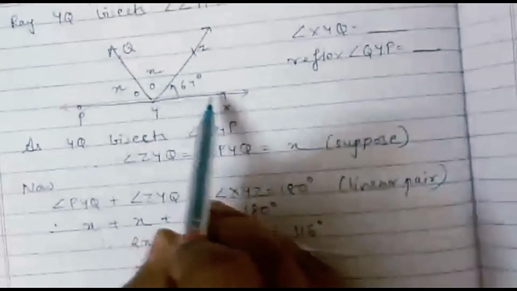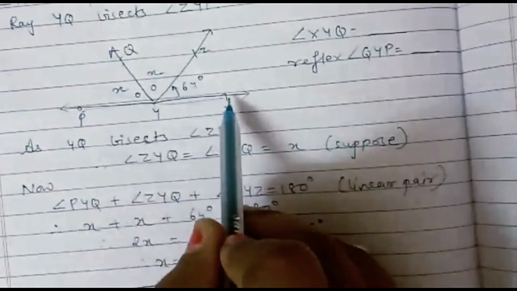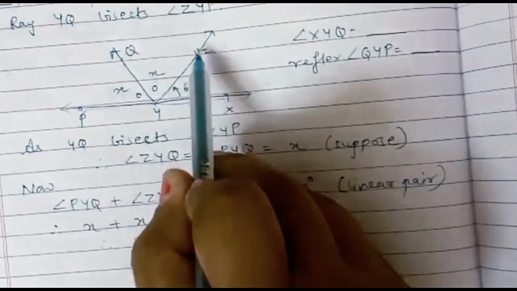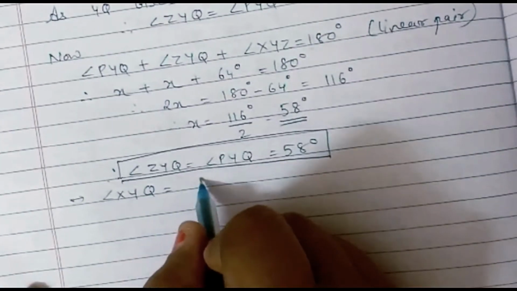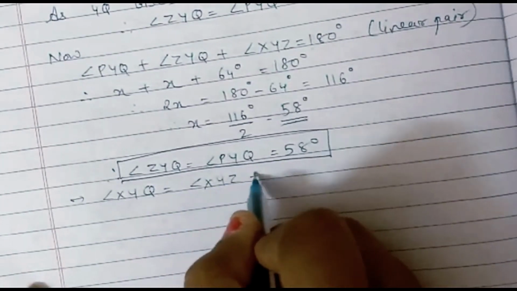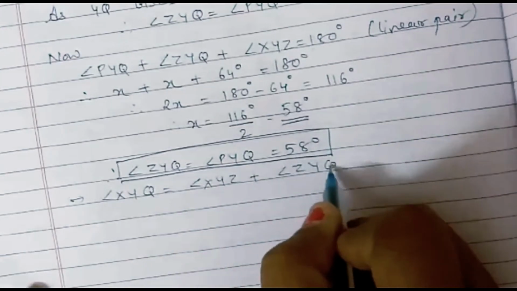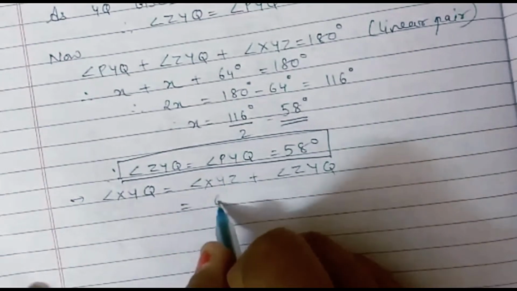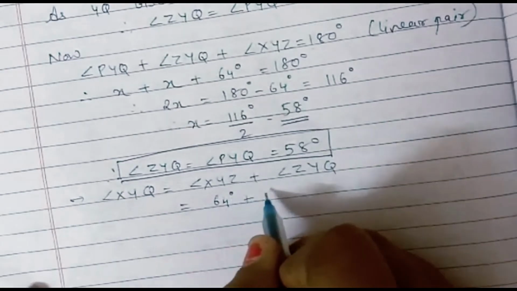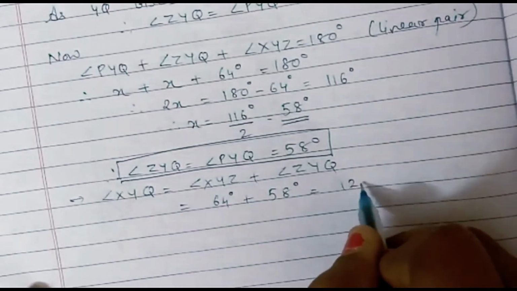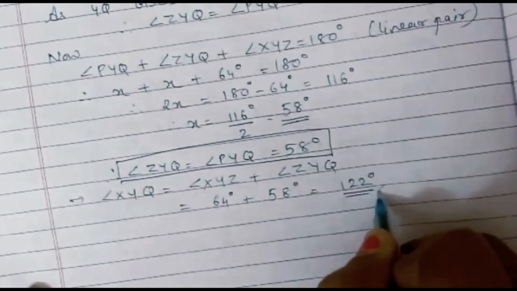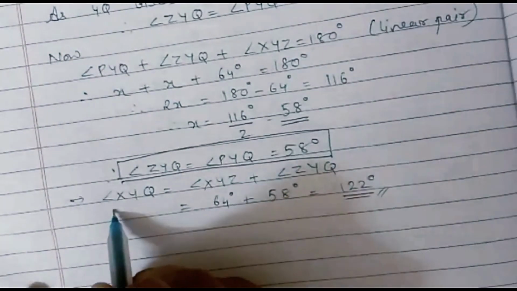Now from the figure, angle XYQ will be equal to XYZ plus ZYQ. So I'll write XYQ is equal to angle XYZ plus angle ZYQ, and XYZ was 64 degree, so 64 plus 58 degree, which will be equal to 122 degree. So 122 is the answer for the first question.